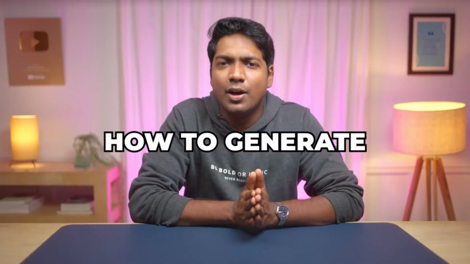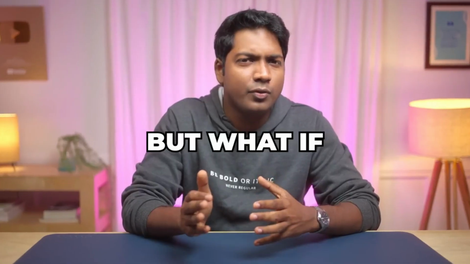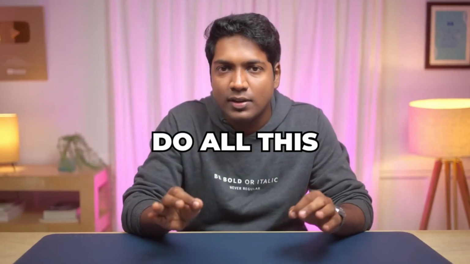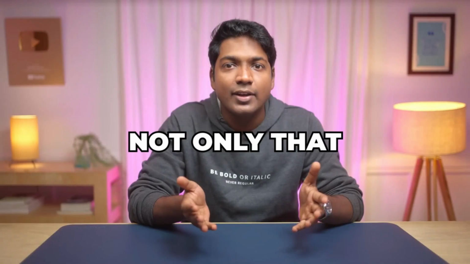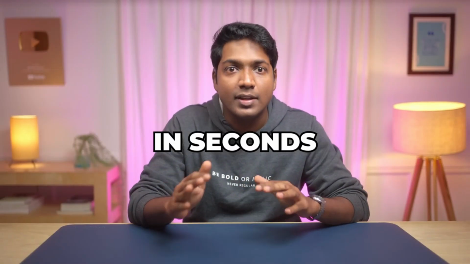Alright, so now we've seen how to generate a thumbnail and swap faces using two different AI tools. But what if I told you there's one tool that can do all this in a single place? Not only that, you can even recreate any YouTube thumbnail in seconds.